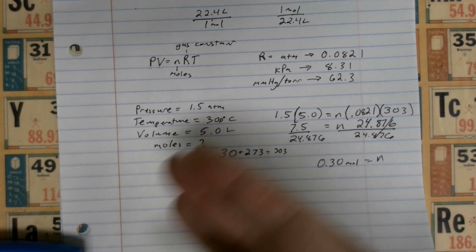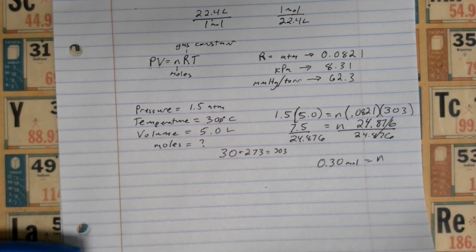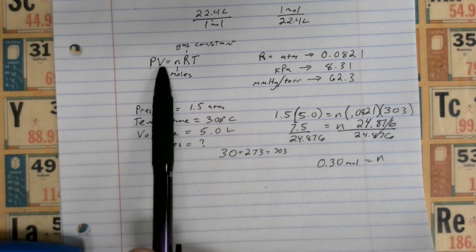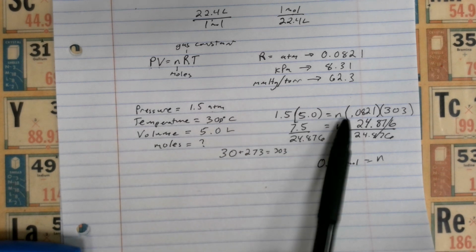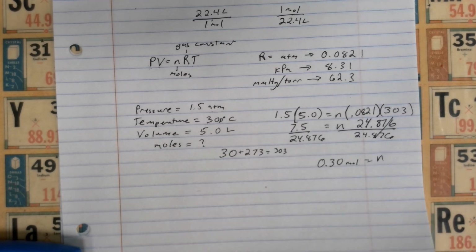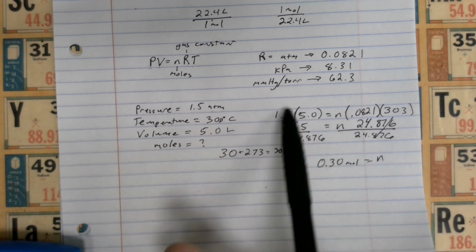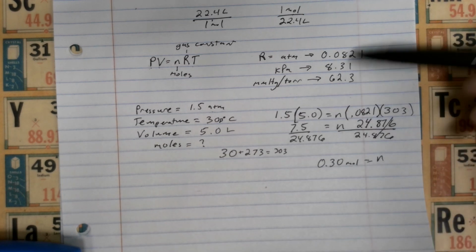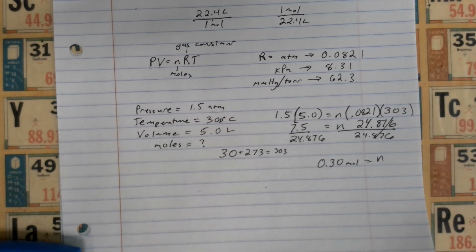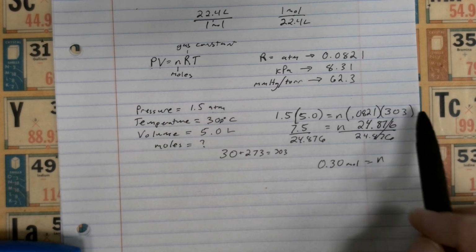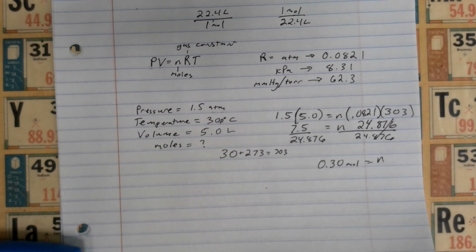So whatever this gas is, there are 0.30 moles contained within these conditions. If you're solving for pressure, you use the same equation. It's just that instead of N being the unknown, the pressure would be the unknown, and you'd have to rearrange it to solve for P instead of N. The hardest part is getting all the numbers in the right spots and getting the correct R. And where a lot of students mess up here is making sure that your temperature is in Kelvin. So be careful with that.